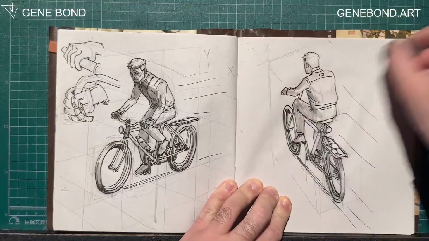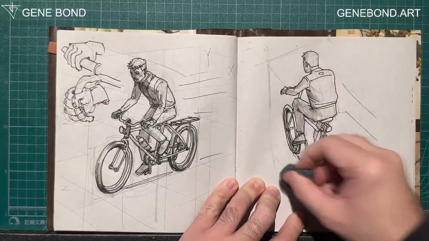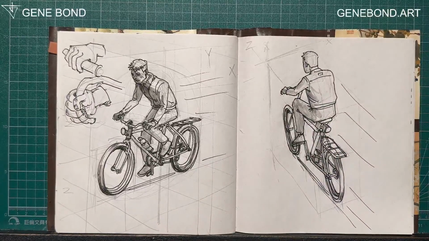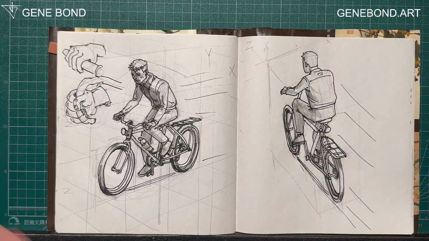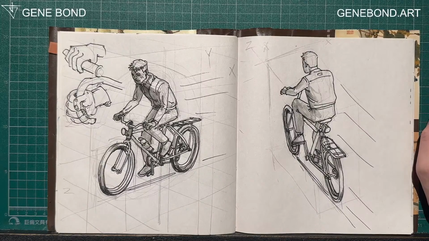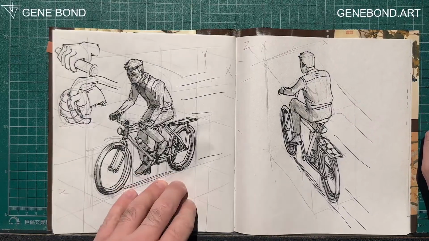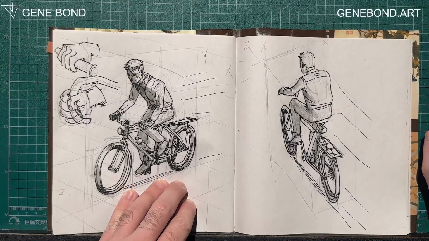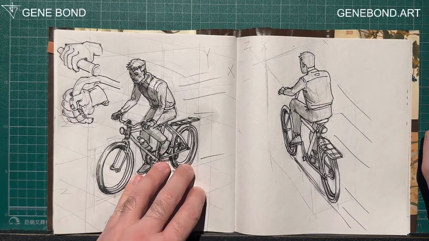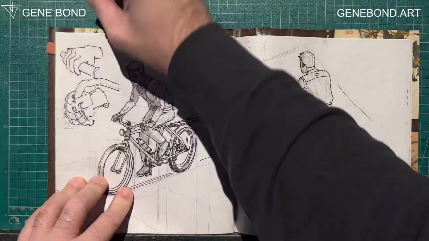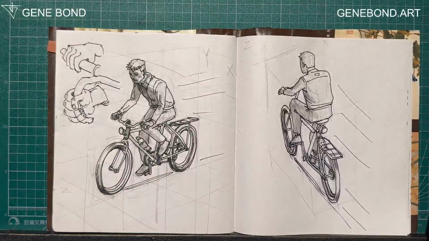And tomorrow we'll do crazy bicycles in a fish-eye perspective, like super crazy dynamic bicycle madness, something like in Otomo illustration. Before tomorrow you can practice this or just find some time to practice this stuff.